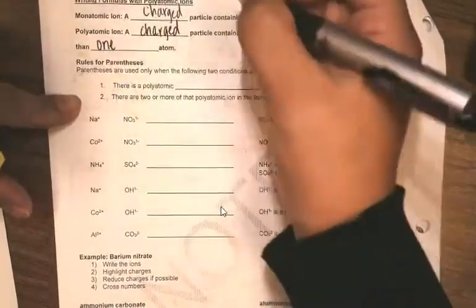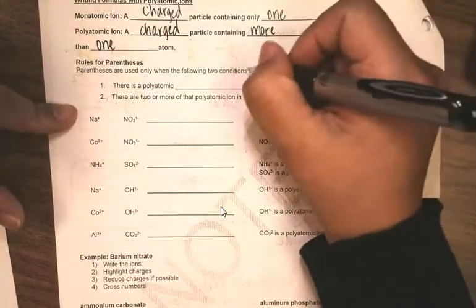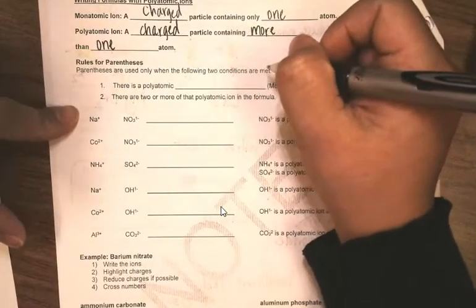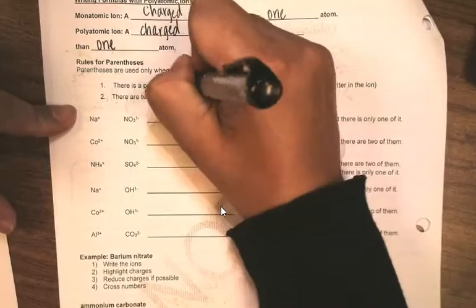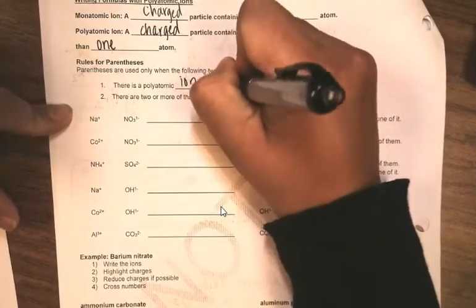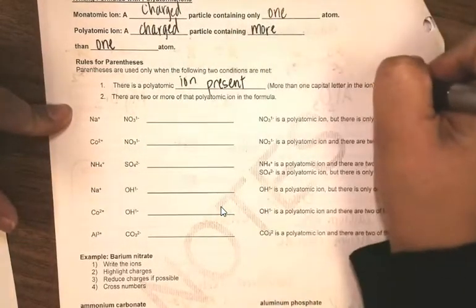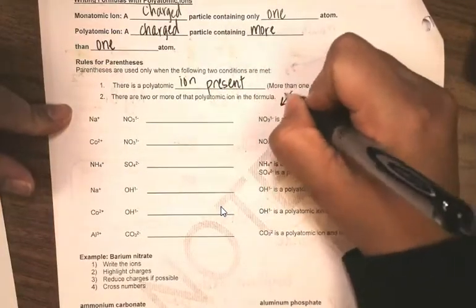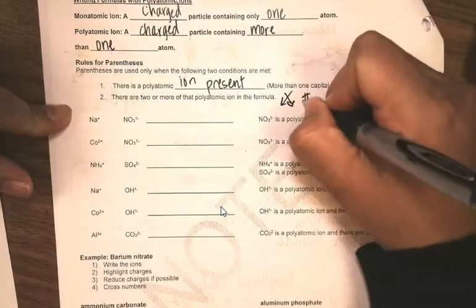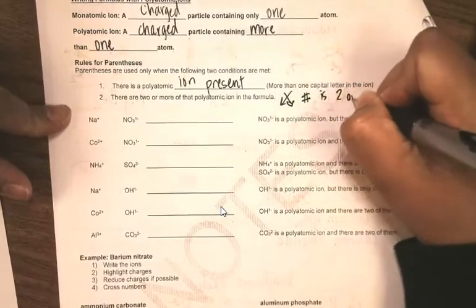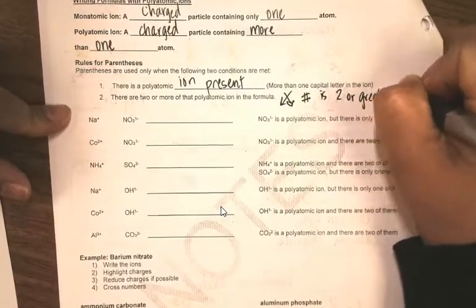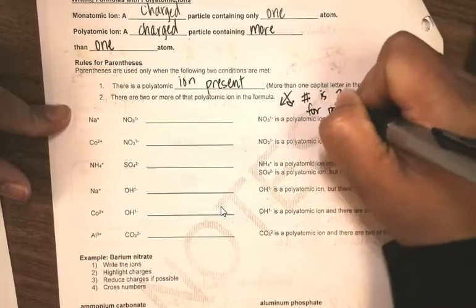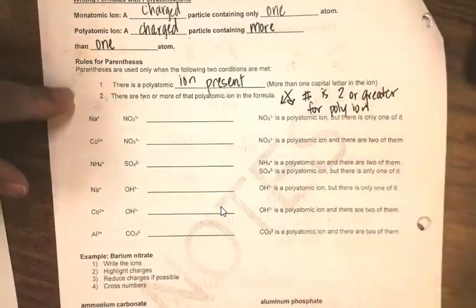So there are two conditions that you need to meet to know if you need parentheses or not. First, there has to be a polyatomic ion present. In other words, there has to be more than one capital letter. And you need to cross, right? When you do the crisscross method, the number that you cross is 2 or greater for the polyatomic ion.